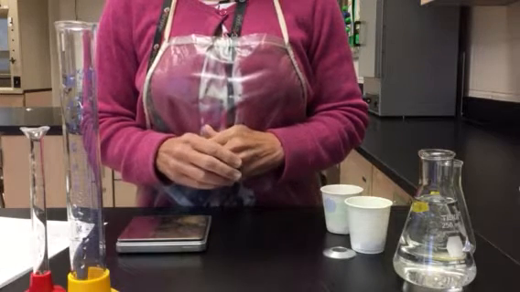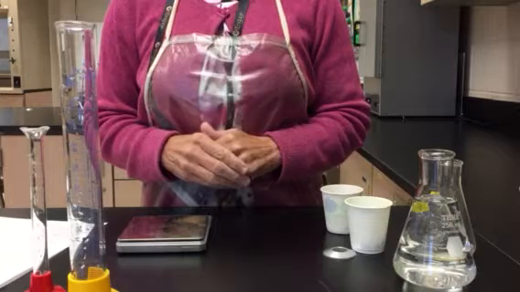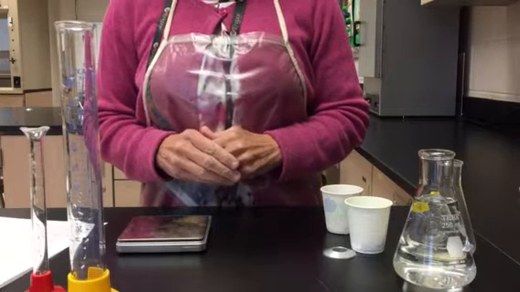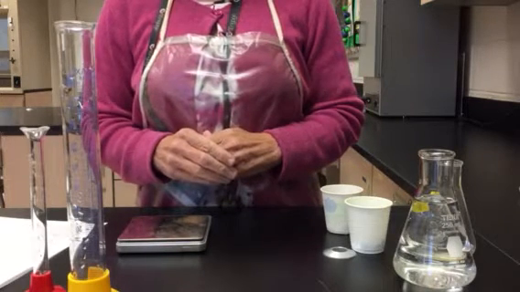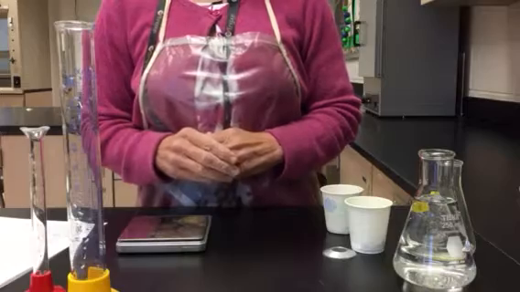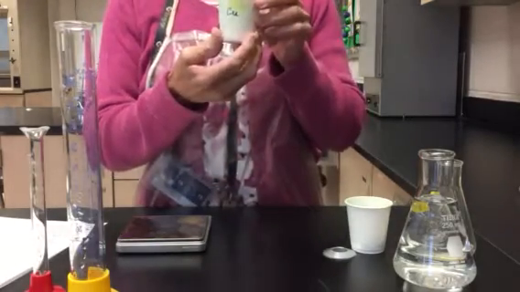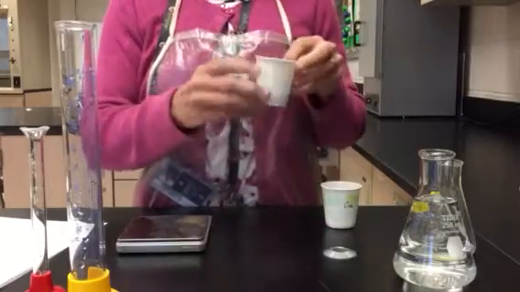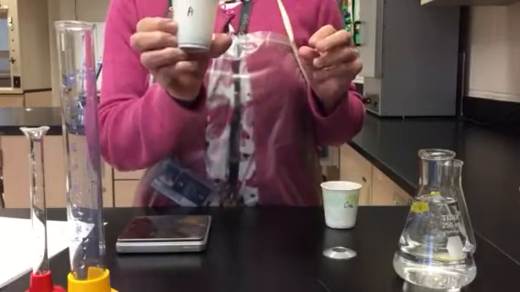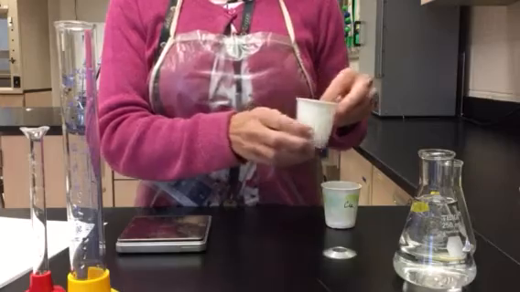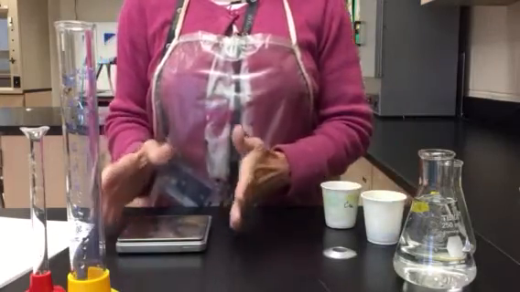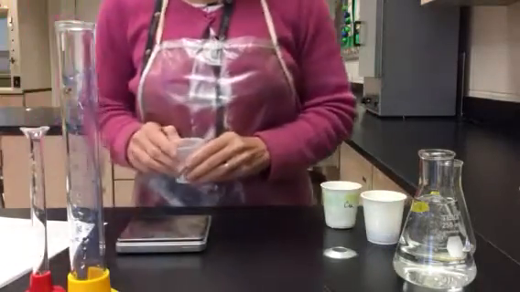So let's go ahead and follow our procedure. Finding the density of metals, we're going to go ahead and measure the mass of each metal. I've been given two metals. One of them is copper. It is labeled copper. The other one is labeled metal A. So let's go ahead and measure the mass of both of those.